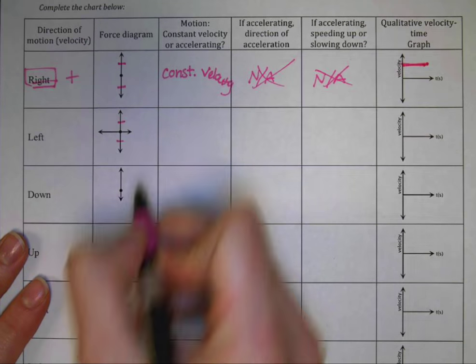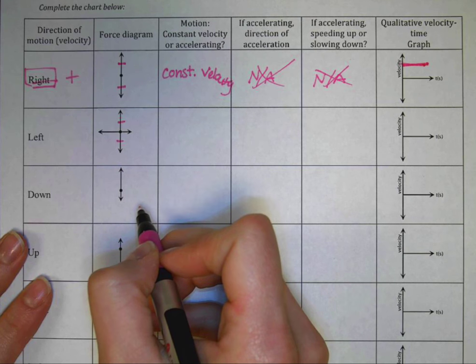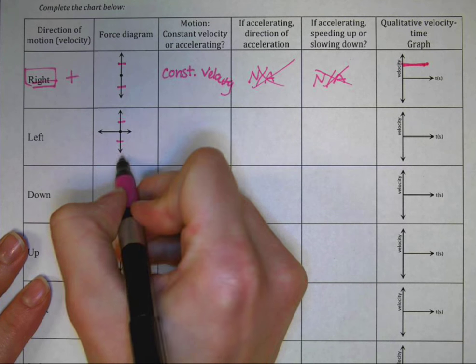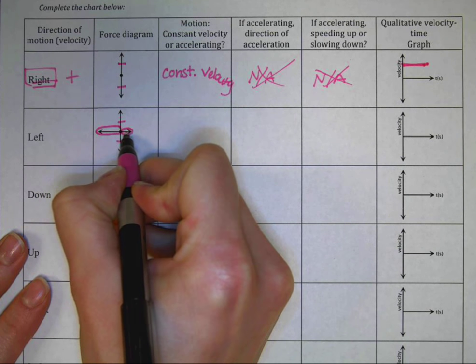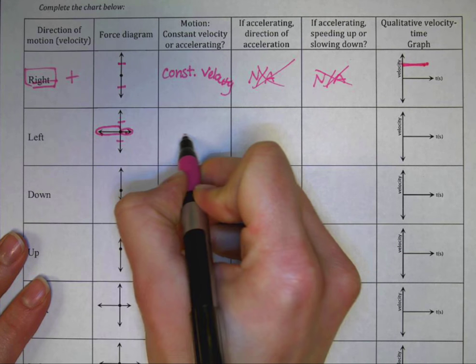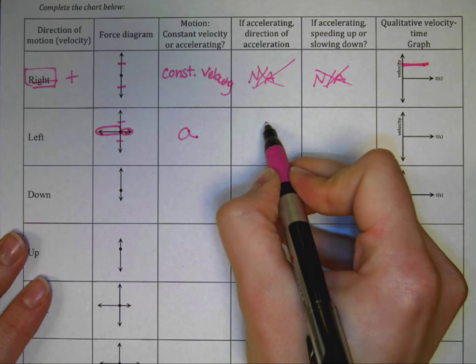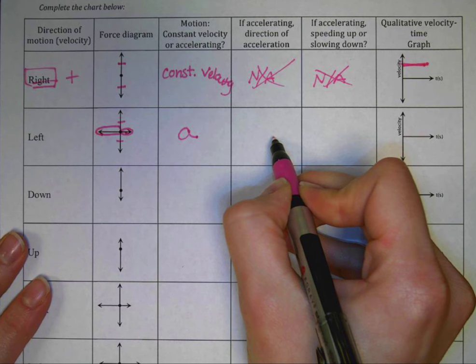The next one, we see that the top and bottom arrows or forces are also equal in magnitude and opposite directions, so it is not accelerating vertically. But then we look at the horizontal forces and we notice that we have a net force here. They are not balanced, so this is accelerating. Since we know it's accelerating, we have to answer these next two. If it's accelerating, the direction of the acceleration.